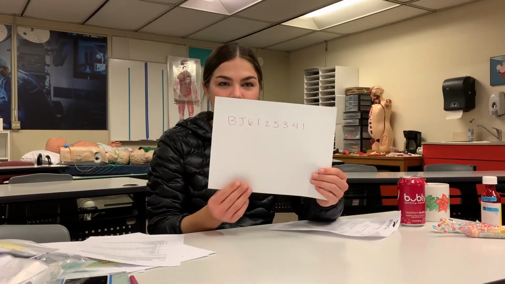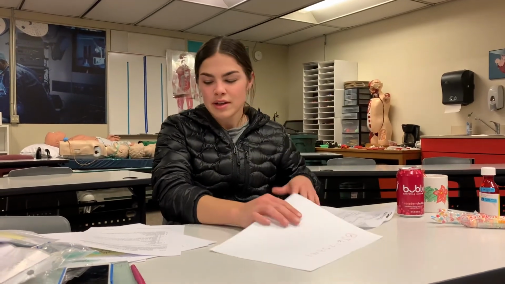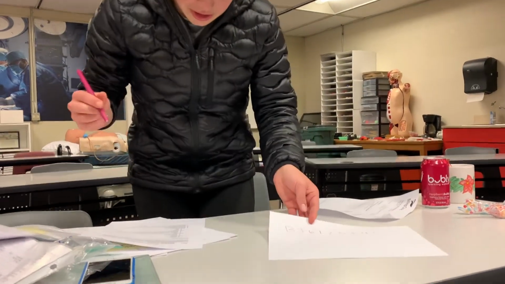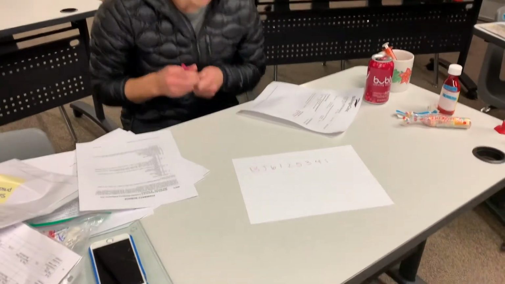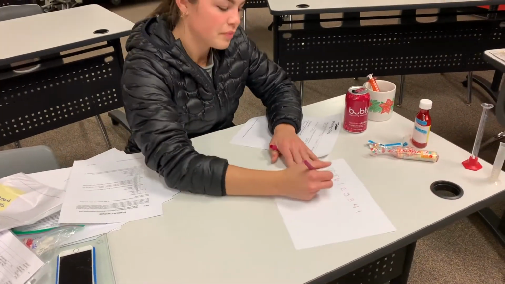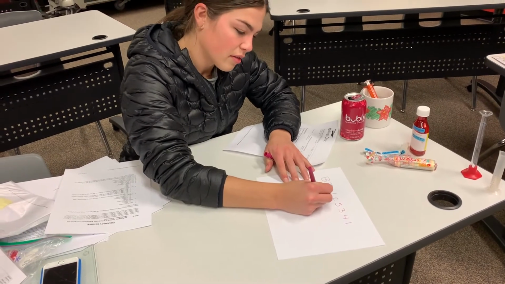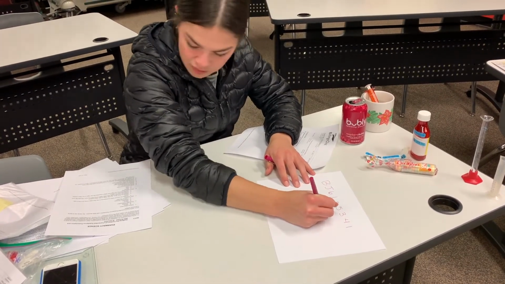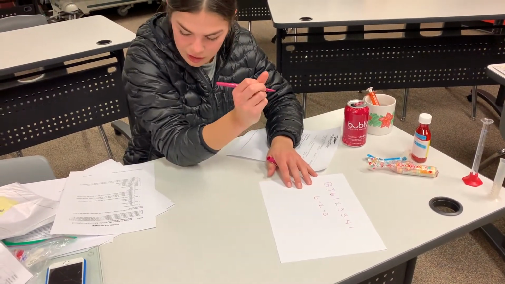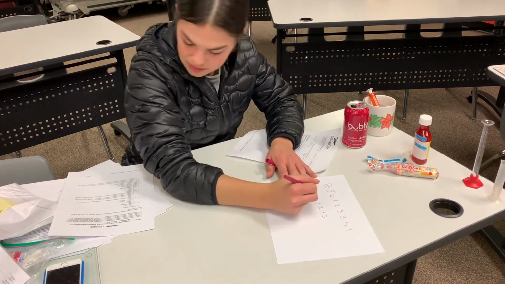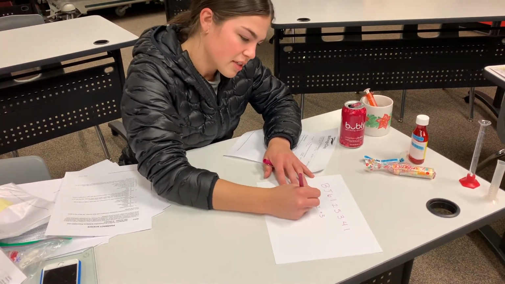So with the DEA number, there's a way to verify that it's a valid license number and that it is not forged. And so how you're going to do that is you're going to add the first, third, and fifth digits of the DEA number. And then you will add the second, fourth, and sixth digits.